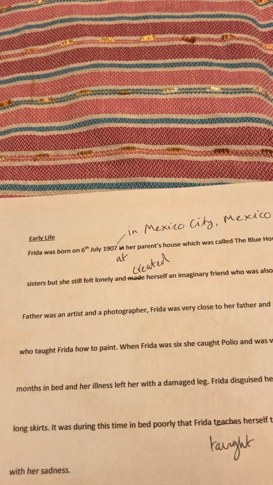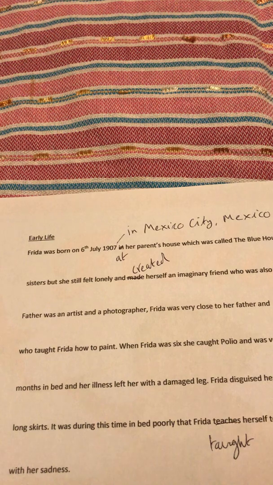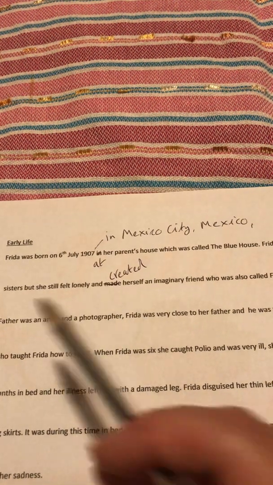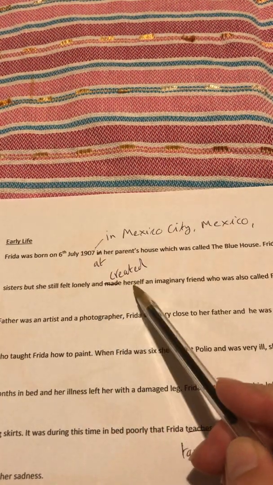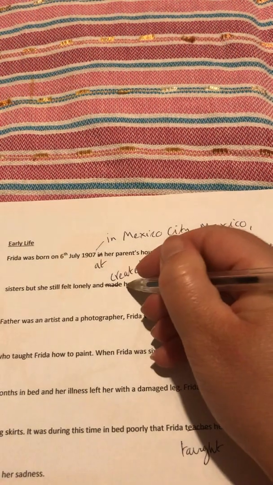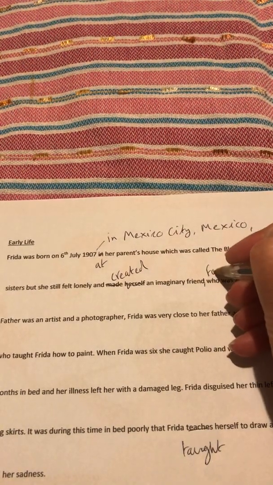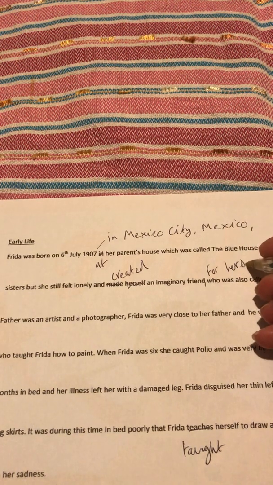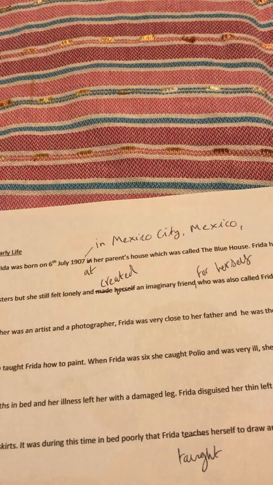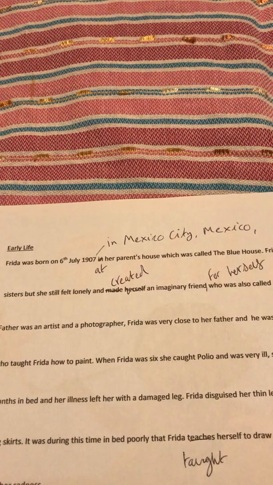Okay, but she still felt lonely and created... I'm going to have to change the whole sentence now because it's not making sense, is it? Still felt lonely and created an imaginary friend for herself, who was also called Frida.